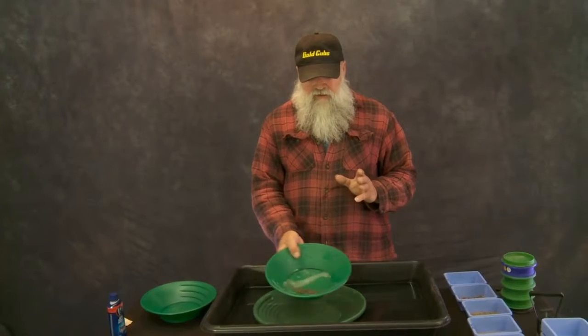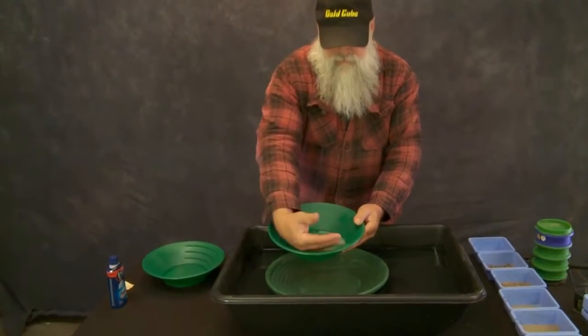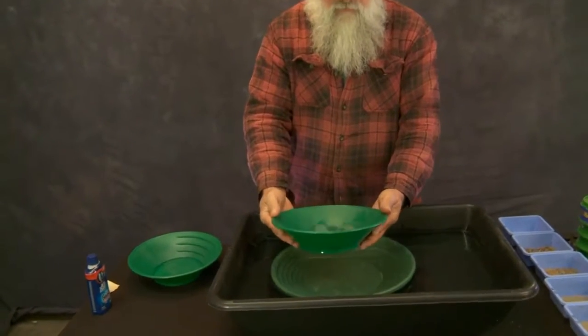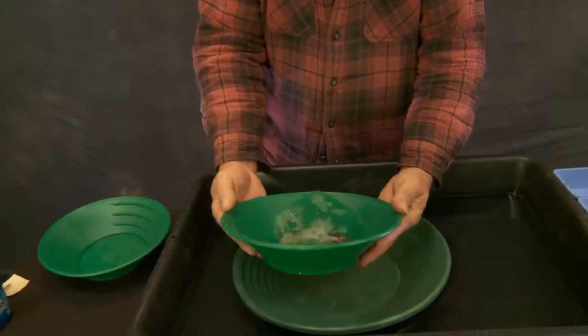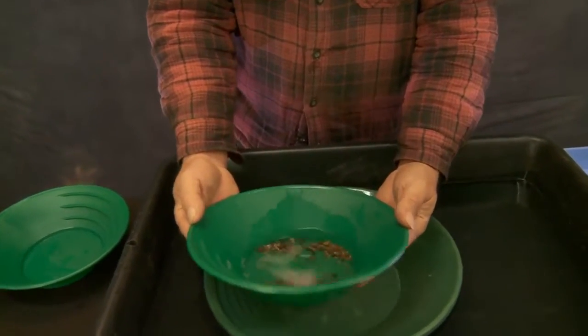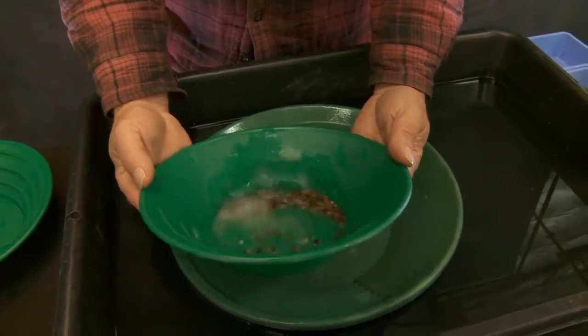Now that we've got our water completely centered, our gold is completely centered, what we're going to do is what they call a backwash. We're going to have all of our material in the back, and we're going to wash off of it. You see how that works? It's just barely coming off. And then you just keep an eye on it.